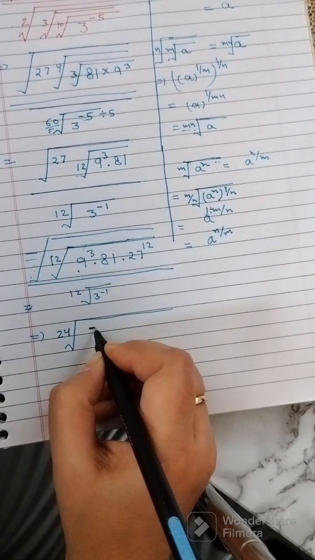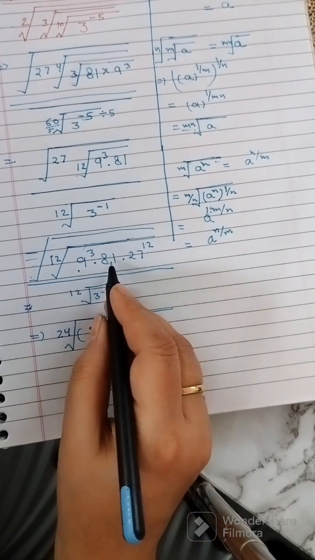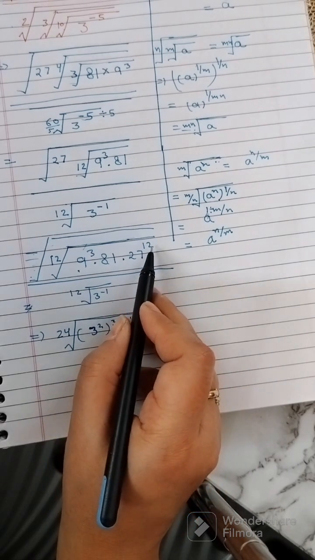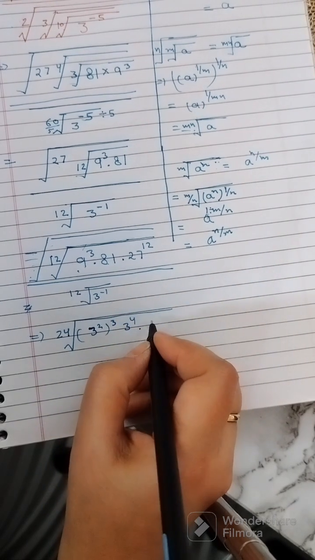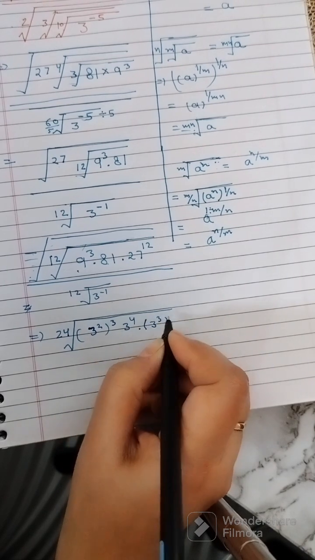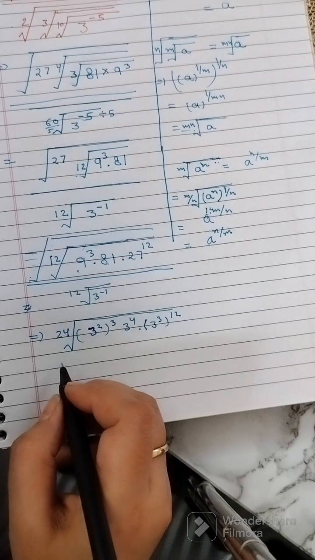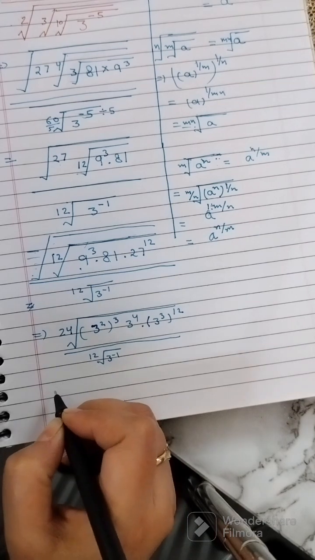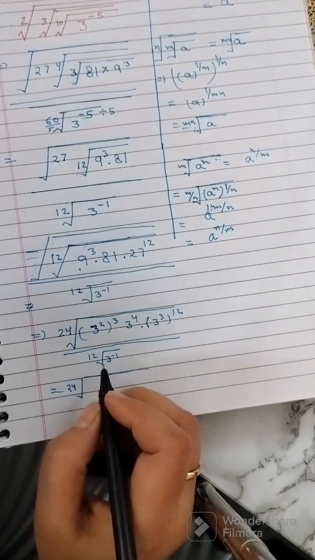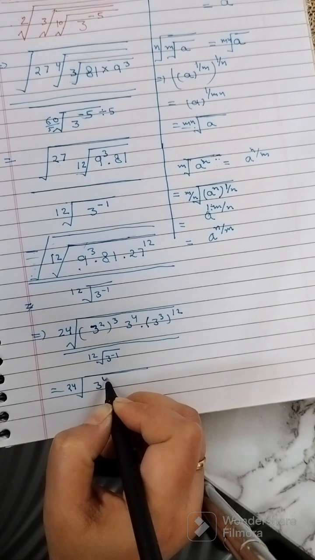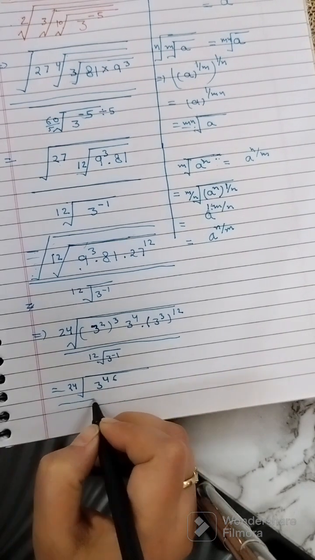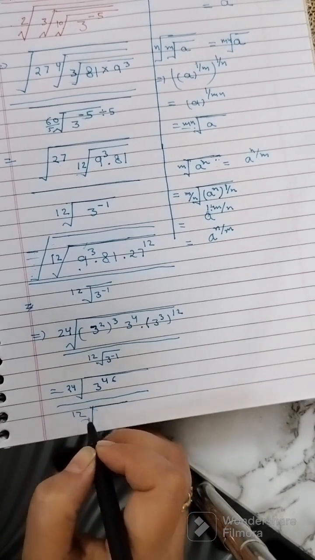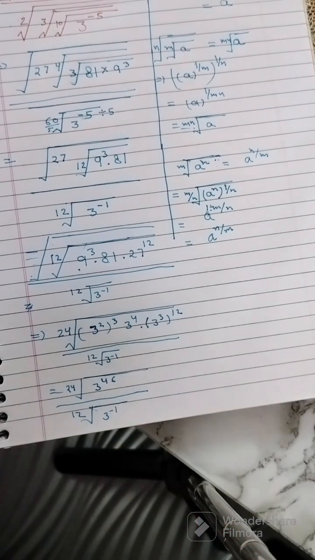So it will be 3 square raised to power 3. 81 can be written as 3 raised to power 4. 27 raised to power 12 can be written as 3 raised to power 3 raised to power 12, divided by the same. After solving it all, we'll get 3 raised to power 46. And then under root 12, 3 raised to power minus 1.